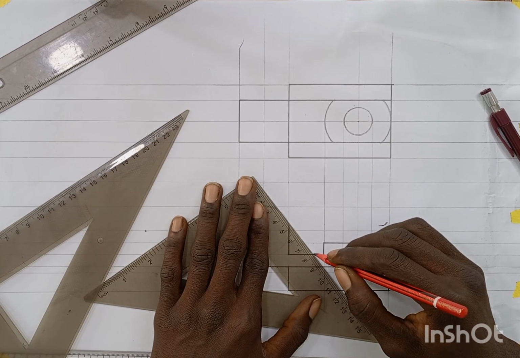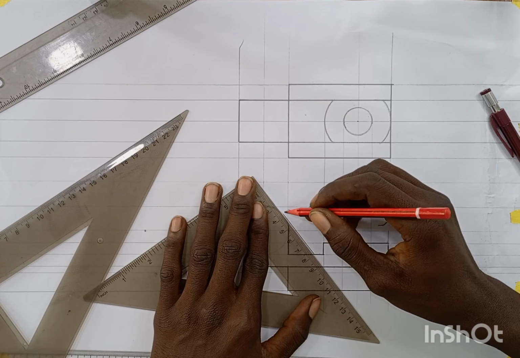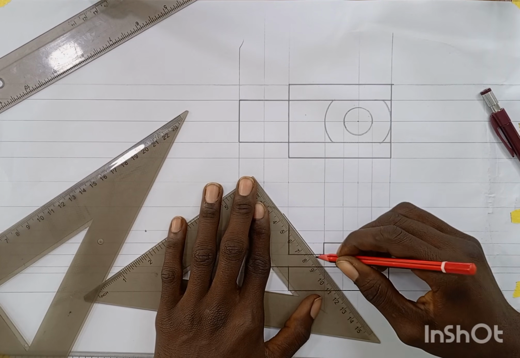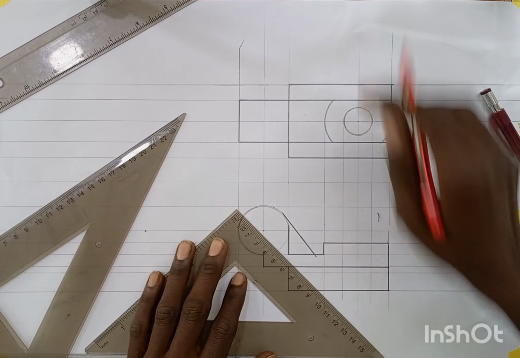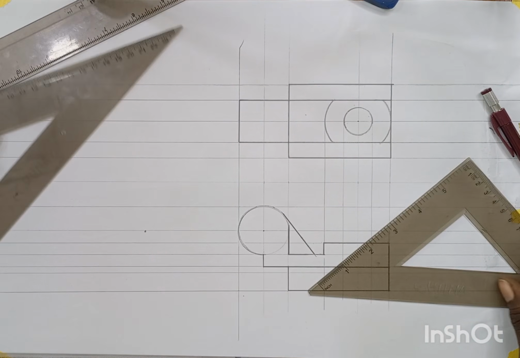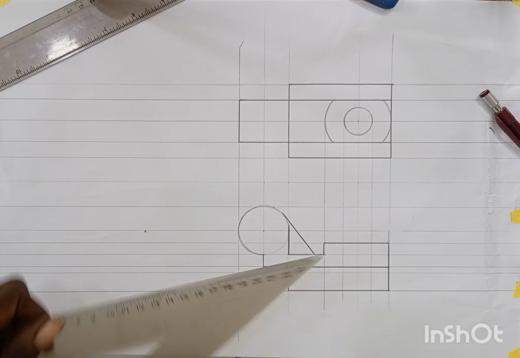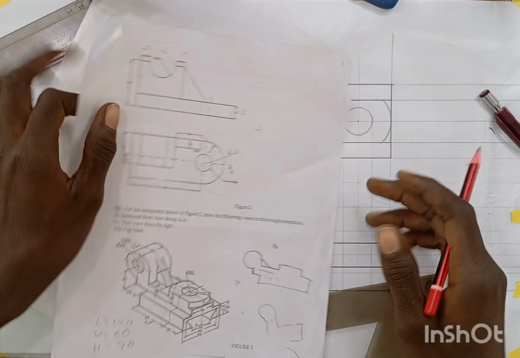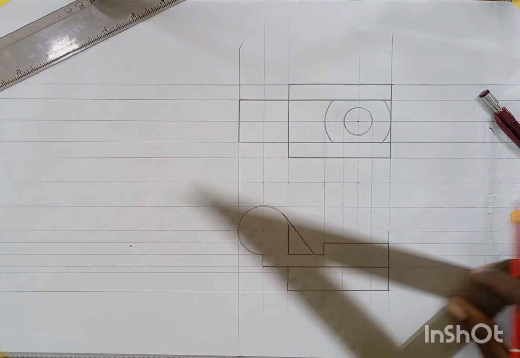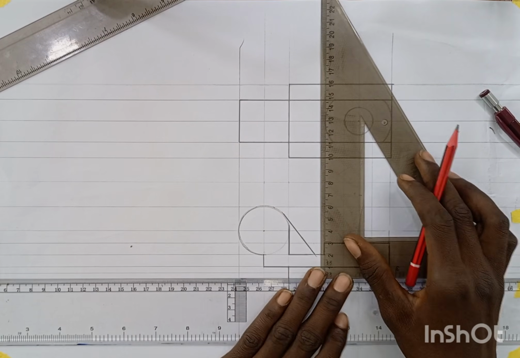Okay. So here it is. And now I will project this point upward, because from the top view I can see this, but as a straight line. I'm not going to see the slanting. So now I'll project this upward.